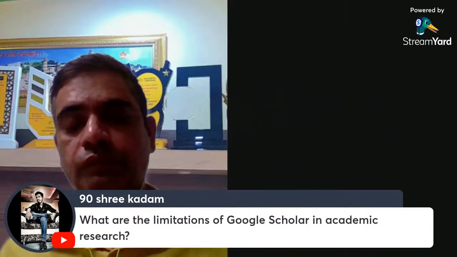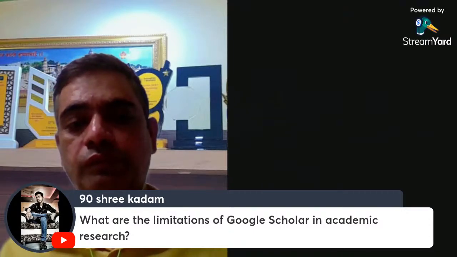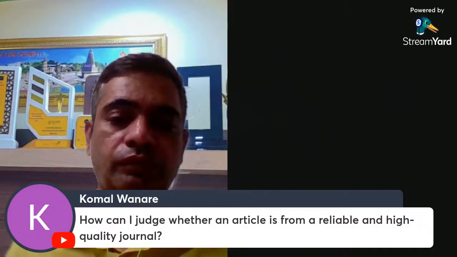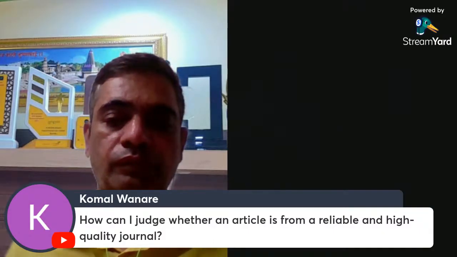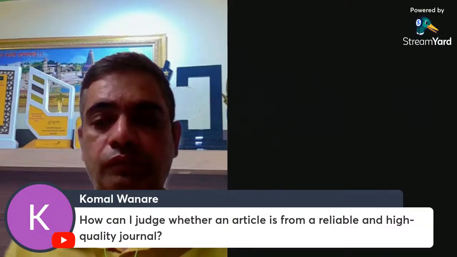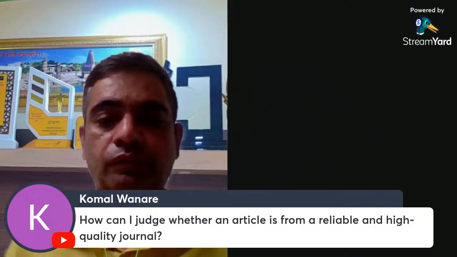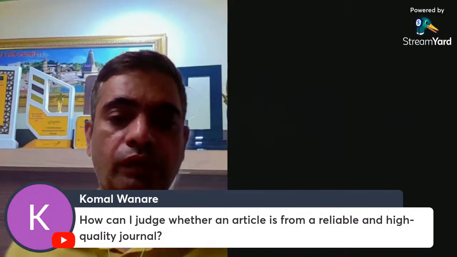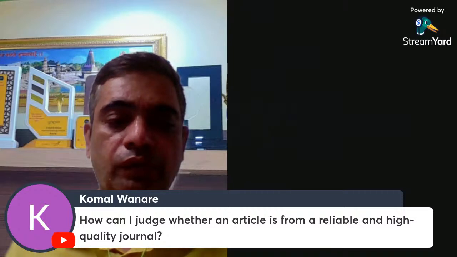Also, regarding search filters, compared to PubMed or Scopus or Web of Science, the databases are basic. Filtering by study type or methodology is not that efficient. Sometimes citation counts might also be misleading, and duplication can be seen in Google Scholar. So yes, there are certain cons as well.